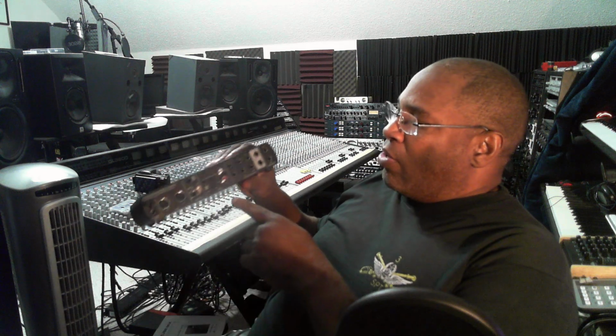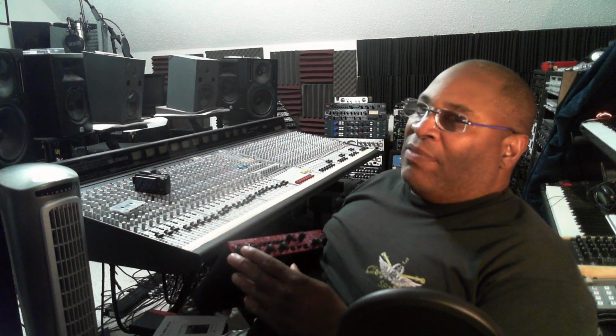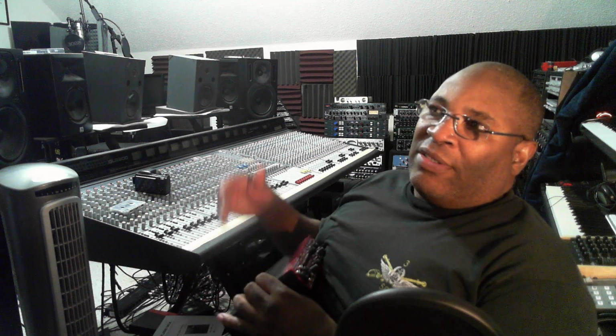Because technically, you're not going to come out of an output to go back into the interface as an input. It's an output. If you're doing anything in the DAW anyway, you don't need to come back out of the interface. If that makes sense.